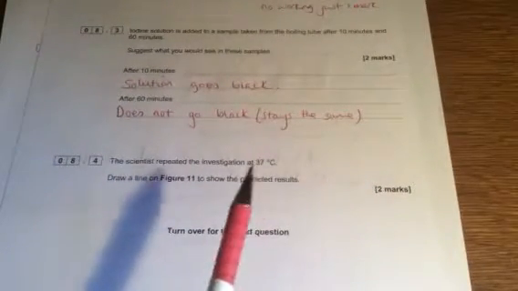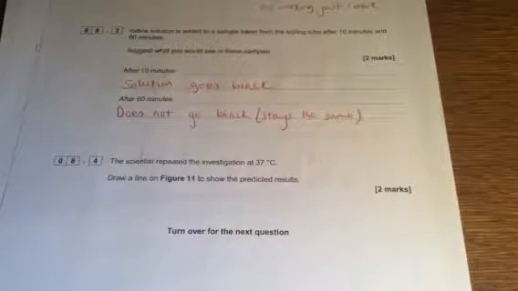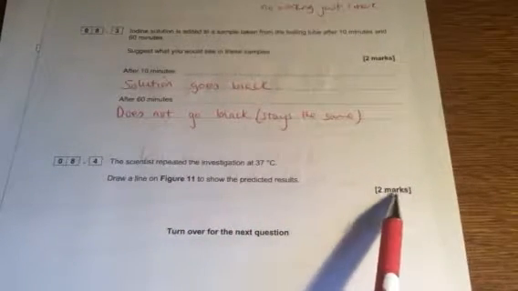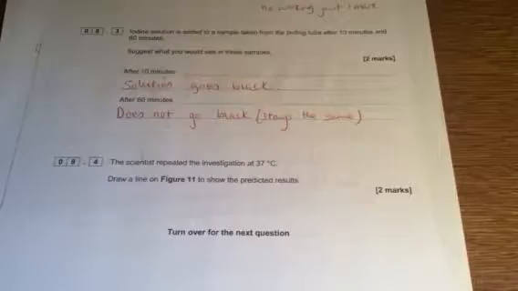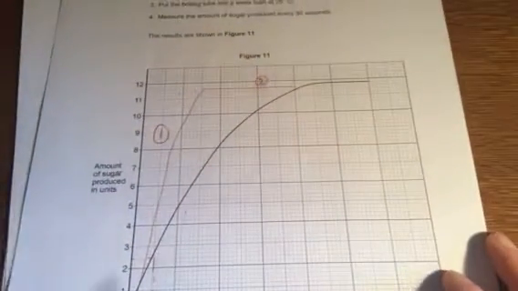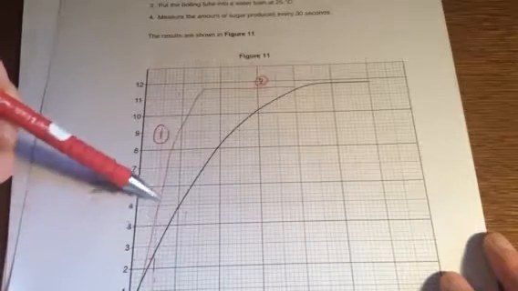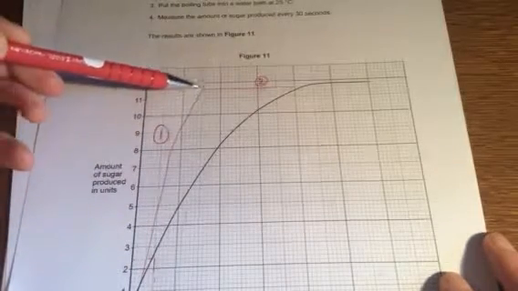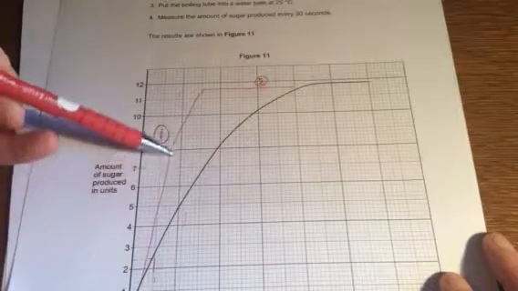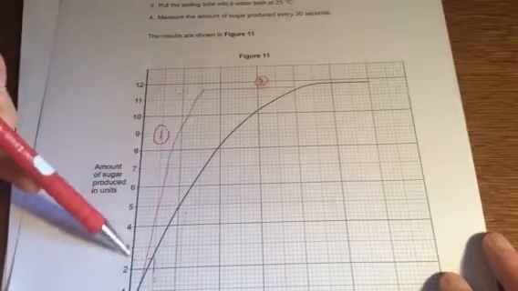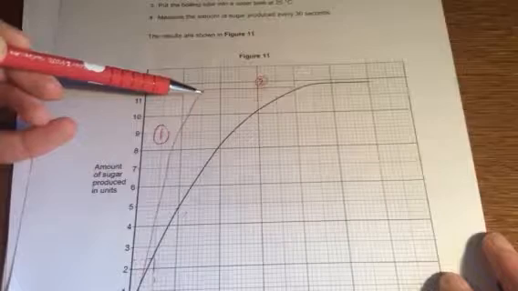The scientist repeated the investigation at 37, so that's a higher temperature. Draw a line. Now look, 2 marks. So you get 1 mark. Remember, temperature will speed up enzyme action, and to represent that on a graph, you need a bigger gradient, a greater steepness here. So I've got a nice steep curve for 1.